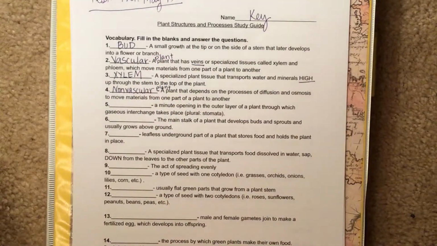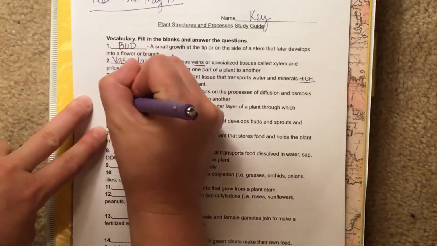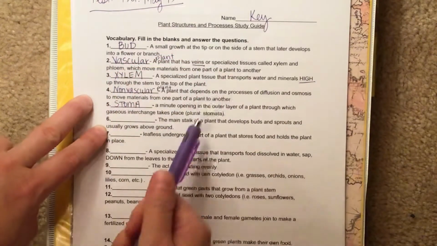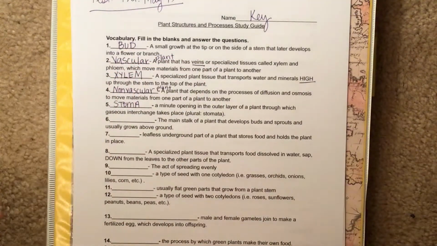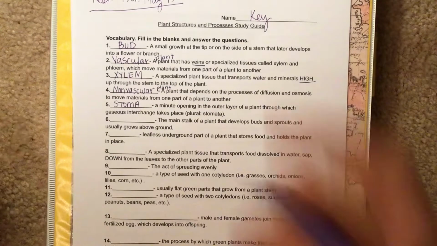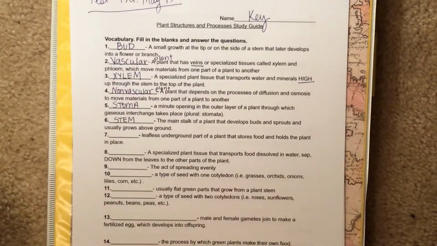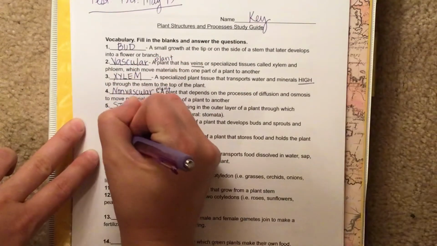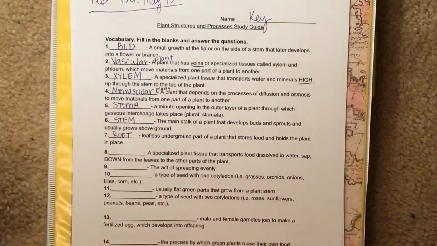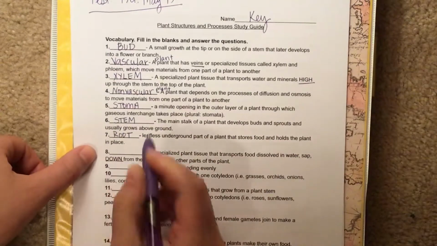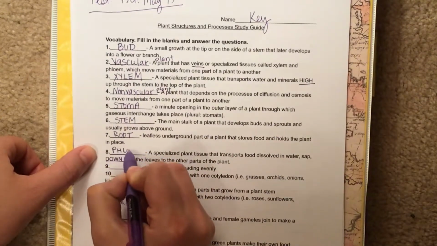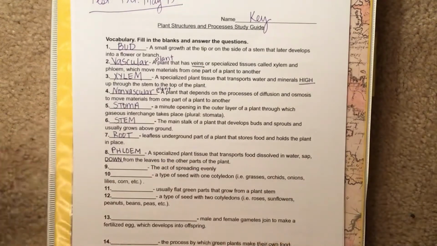Number 5, a minute opening in the outer layer of a plant through which gaseous interchange takes place is a stoma. Plural would be stomata. The main stalk of a plant that develops buds and sprouts and usually grows above ground is a stem. The leafless underground part of a plant that stores food and holds the plant in place is the root. A specialized plant tissue that transports food dissolved in water and sap down is phloem. Phloem to the flow, so it goes low.